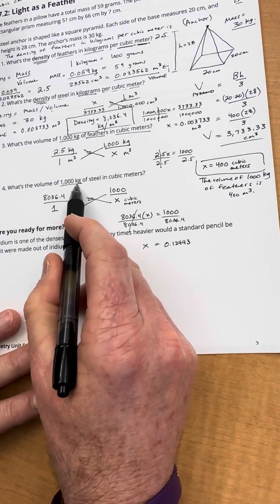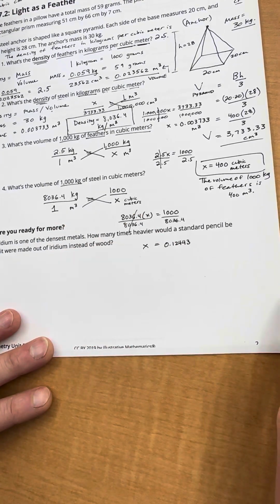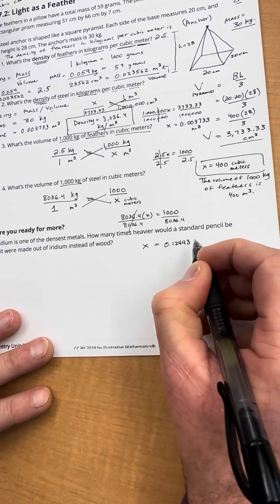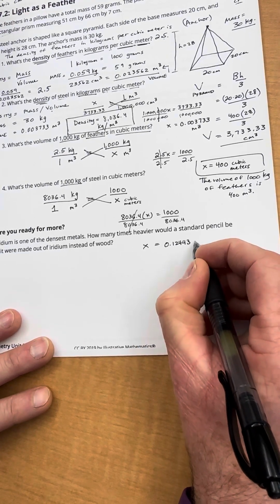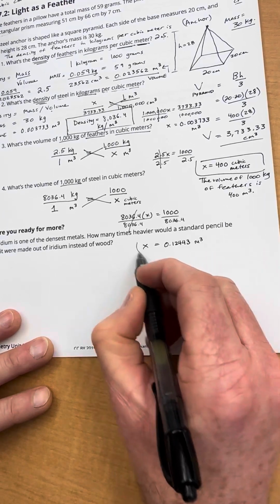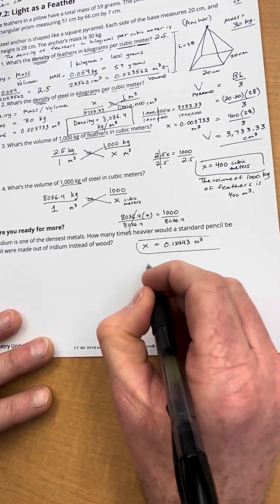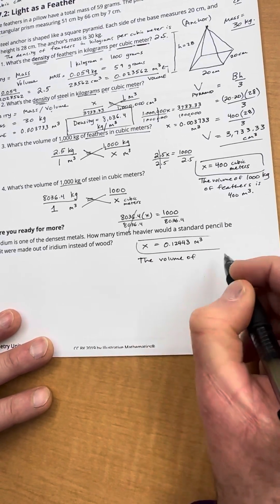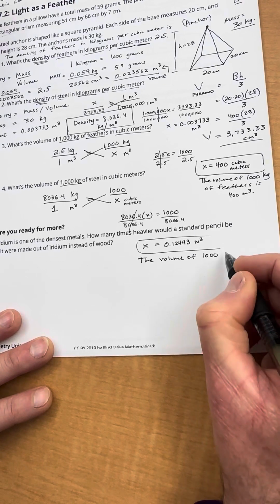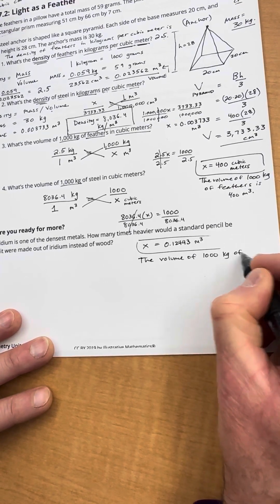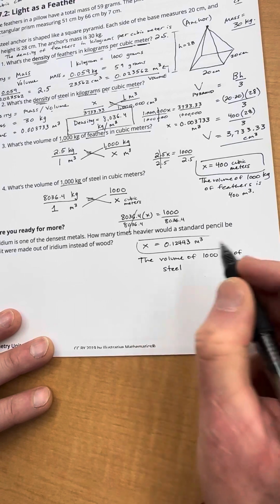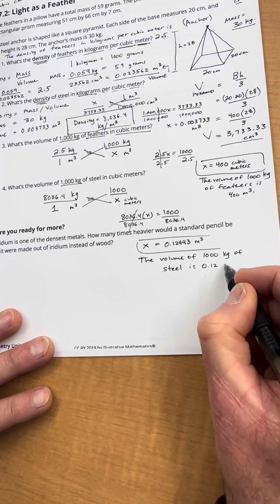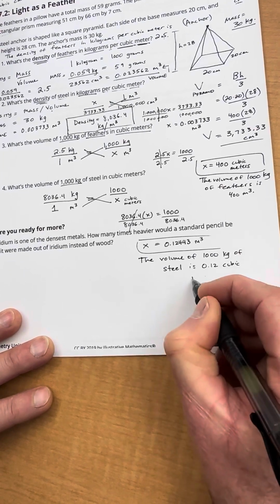So the volume of 1,000 kilograms of steel in cubic meters is 0.1244. So let's write it out. The volume of 1,000 kilograms of steel is 0.12 cubic meters. Eesh.